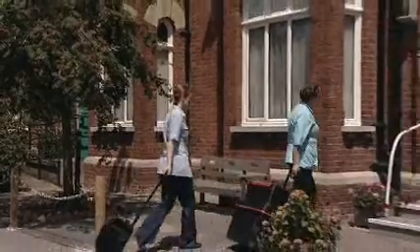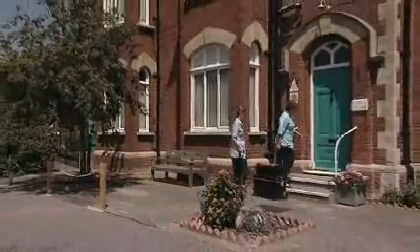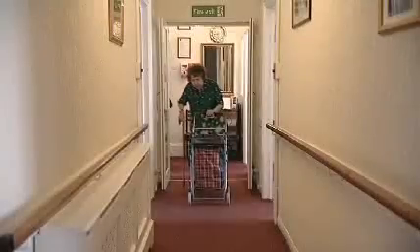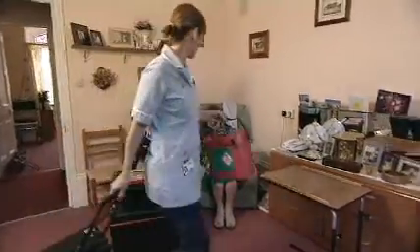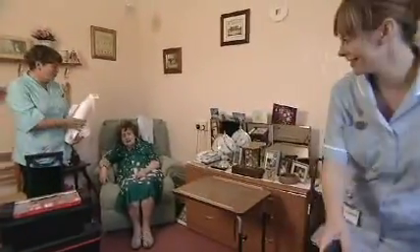Another arm of our service is the domiciliary dental service. This service provides dental care to patients in their own home. Patients are referred from their doctor or their dentist for domiciliary care. A dentist and her dental nurse will attend patients in their own home.